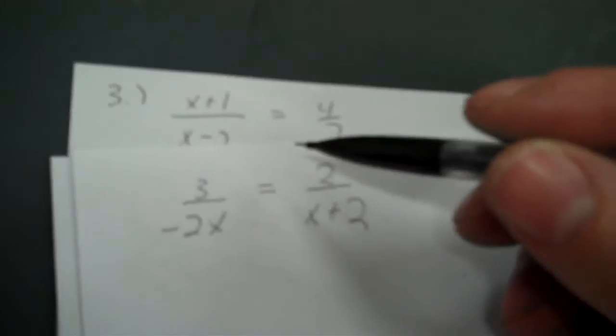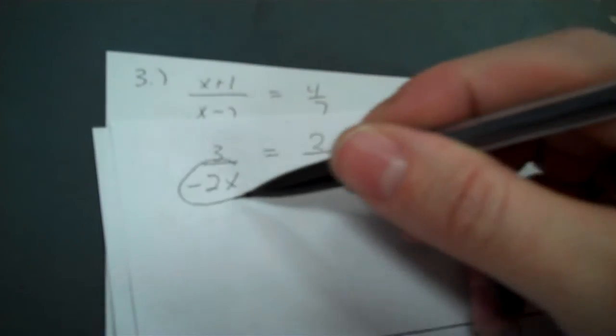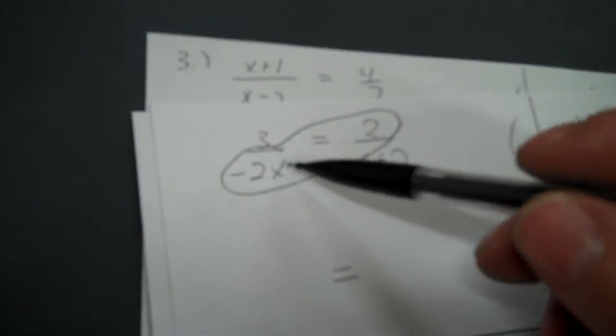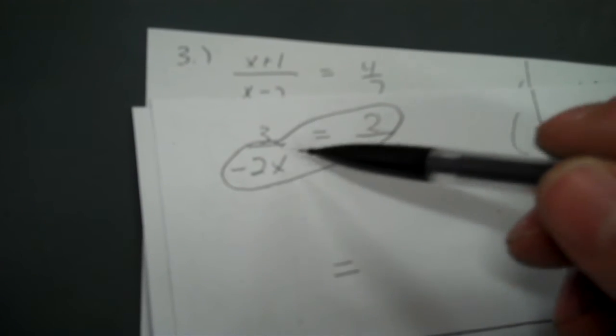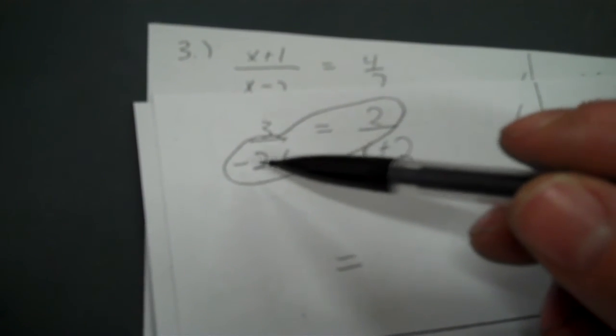Two more. Okay, 3 over negative 2x equals 2 over x plus 2. Now right here, I can just multiply. I wouldn't put a 1 there because there's already a negative 2.